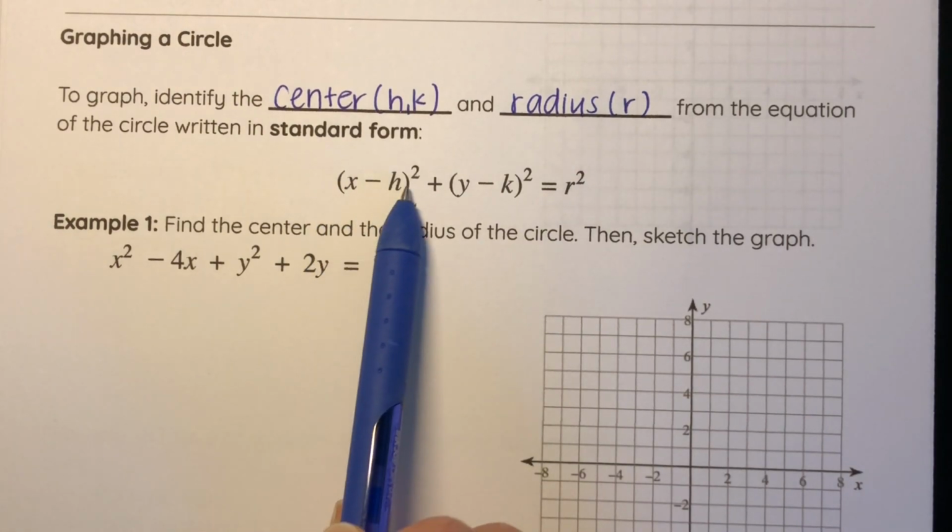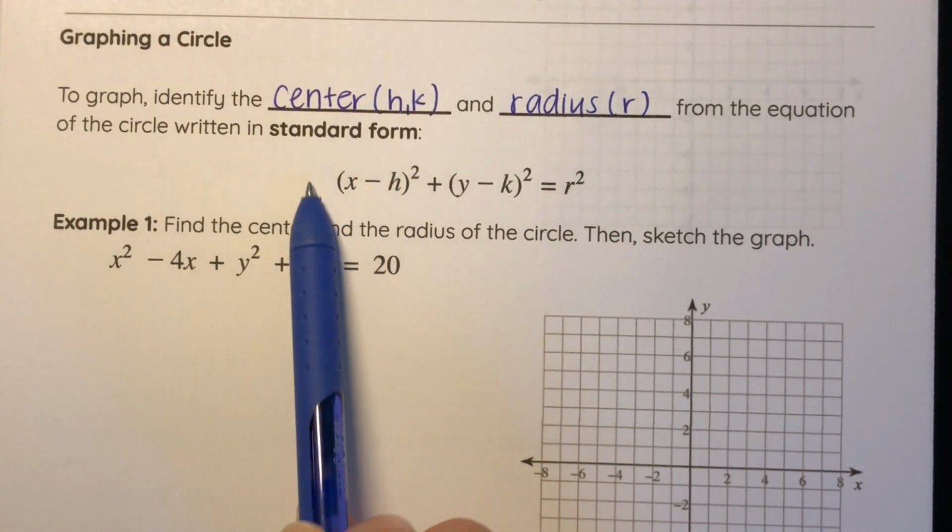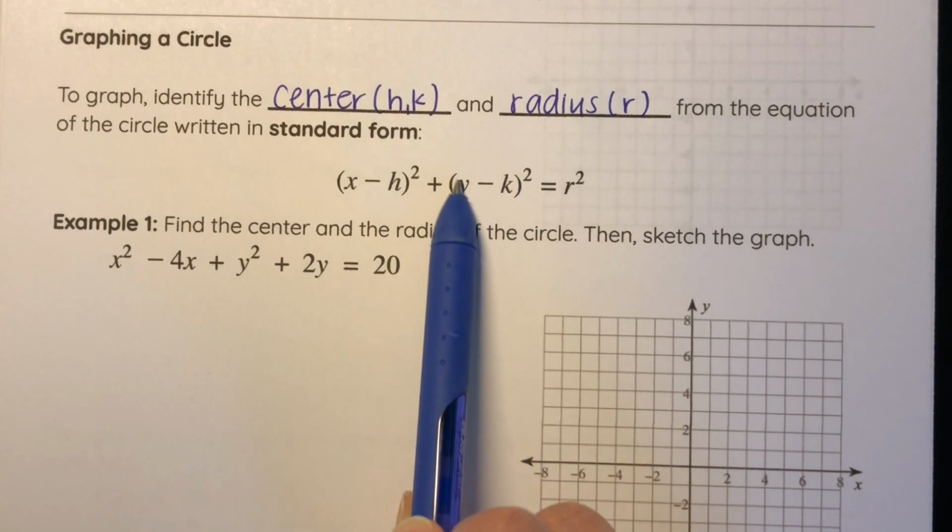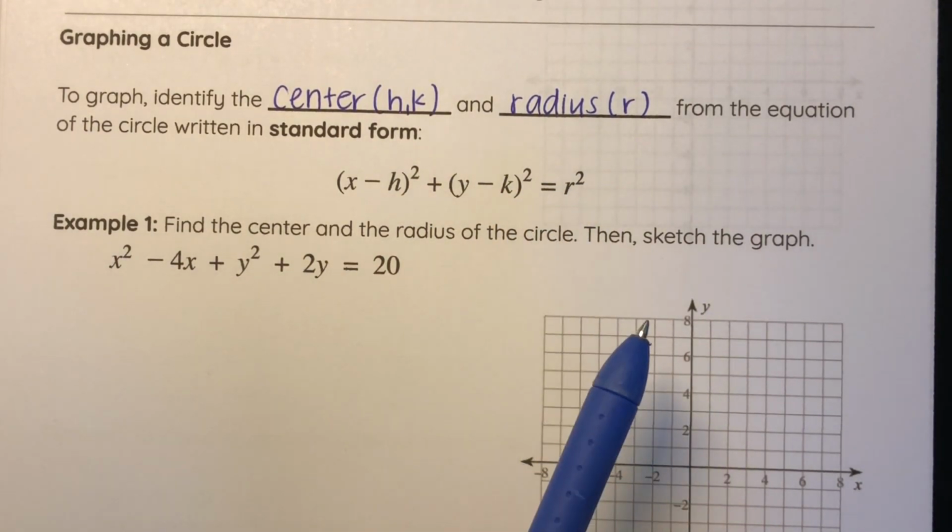If you notice our standard form, we see that we have 3 perfect squares. We have a perfect square for our x's, and we have a perfect square for our y's, and then we have our radius also squared.